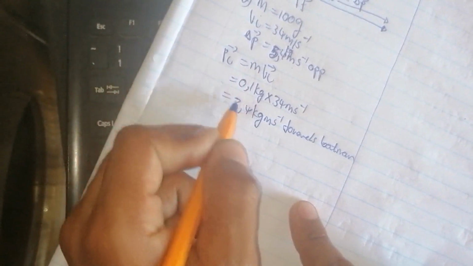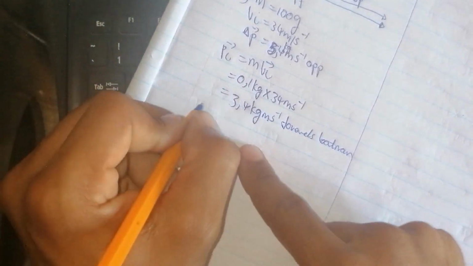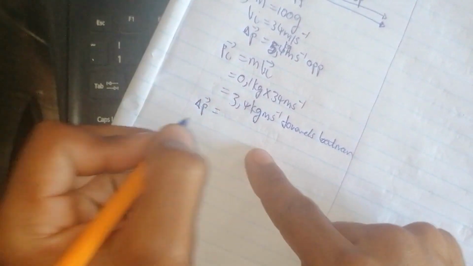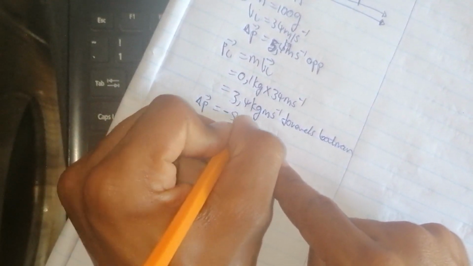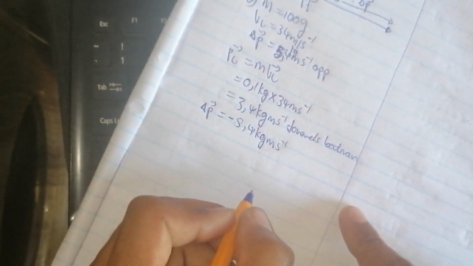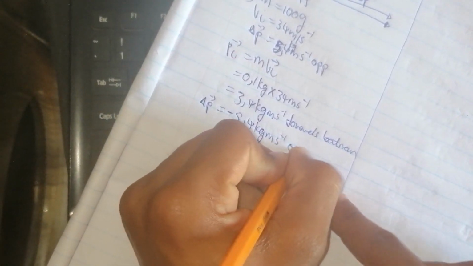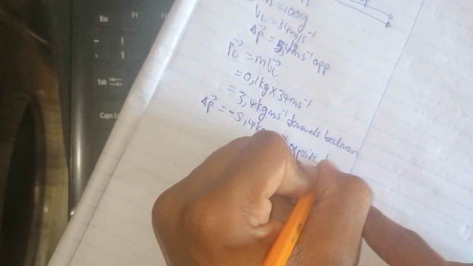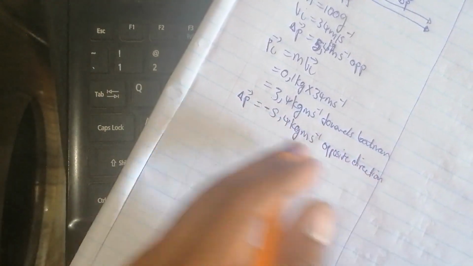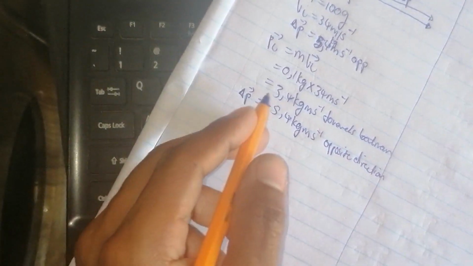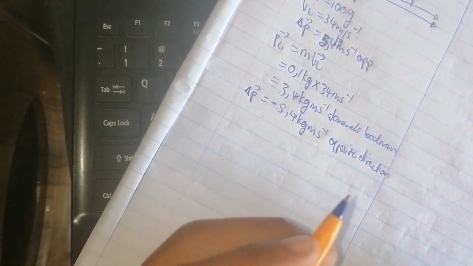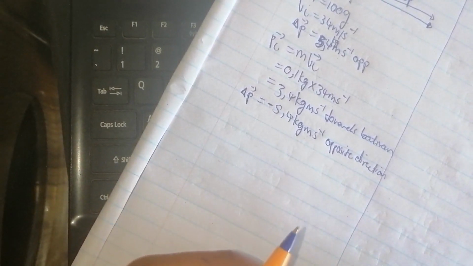So this would be the initial momentum, and we know that the change in momentum is negative 5.4 kilogram meters per second in the opposite direction. Right, so we want to show the vector diagram of this. I want you to see something here.